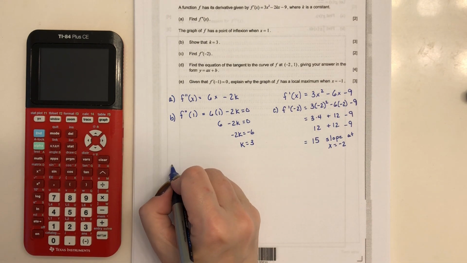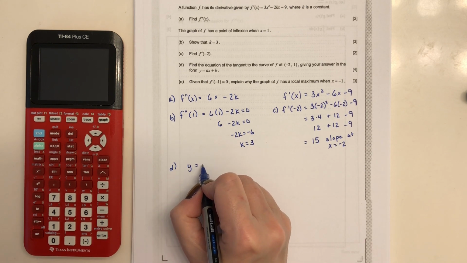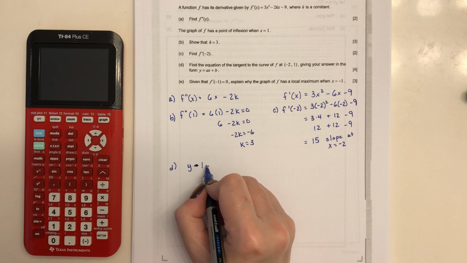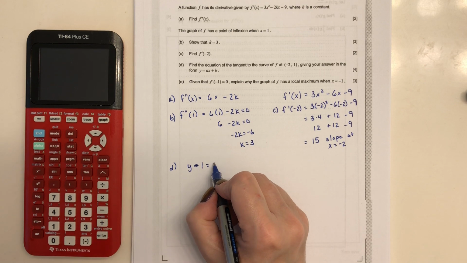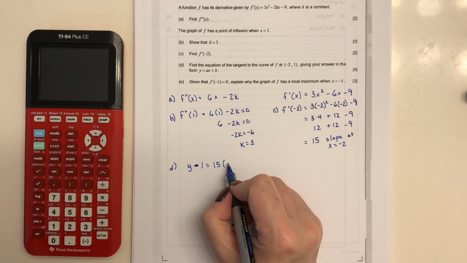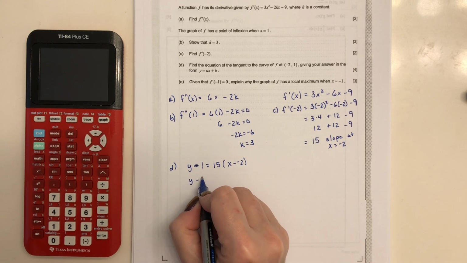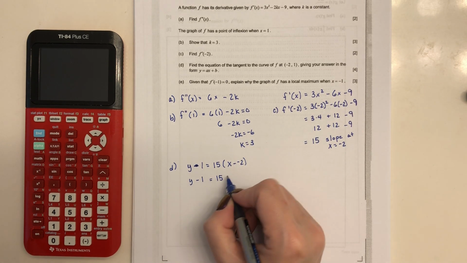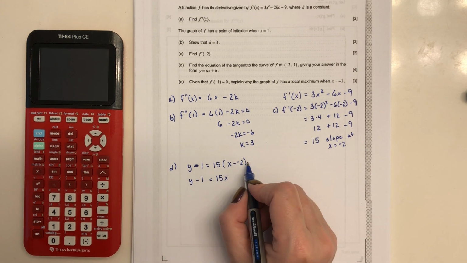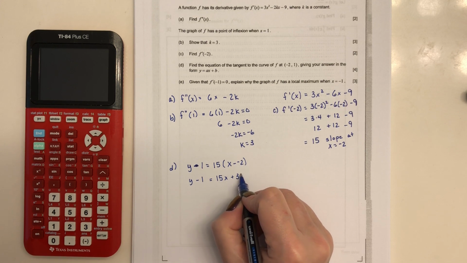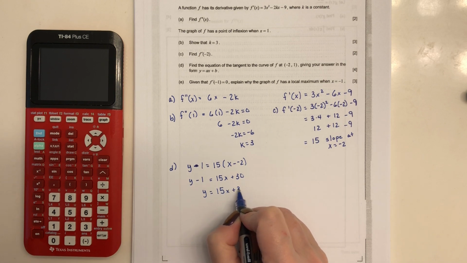So when I go to part D and I want to write the equation of that line, I will do y minus 1 equals, and this is going to be the tangent, so 15 times x minus negative 2. So y minus 1 equals 15x, and then I've got that distributed over there, so plus 30. So y equals 15x plus 31.